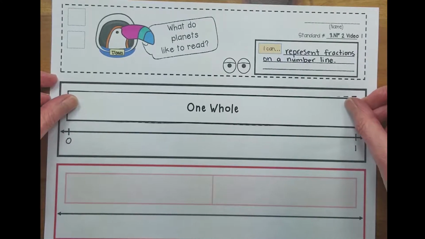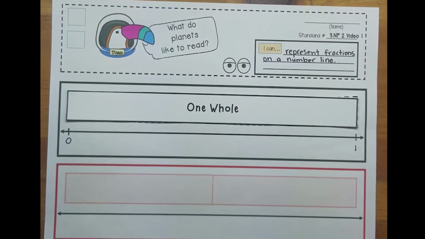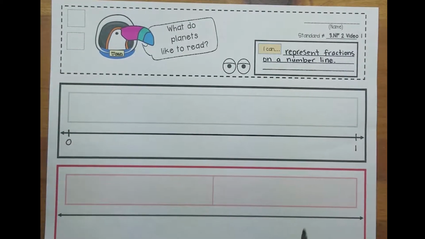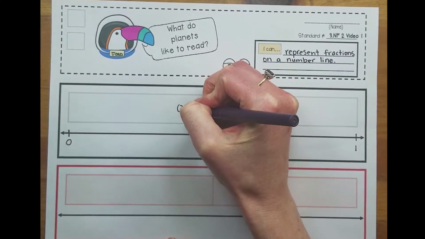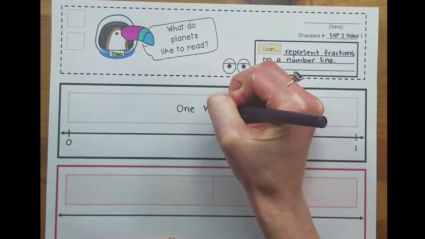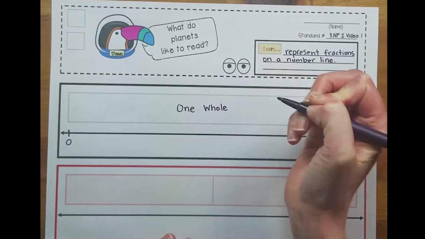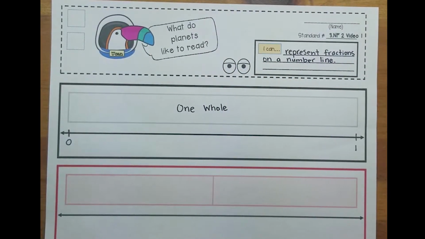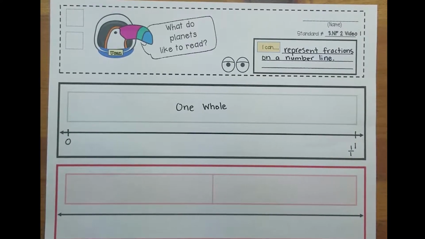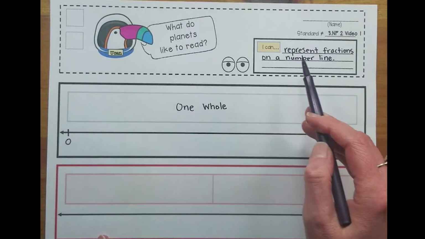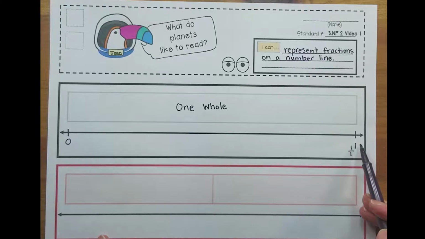The first thing we're going to be looking at is one whole. So I'm going to go ahead and label that in here. This is one whole. And another way to think about one whole is 1 out of 1. So of this one part, I have one of them. 1 out of 1 or one whole.